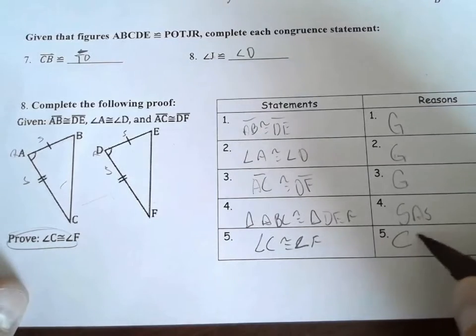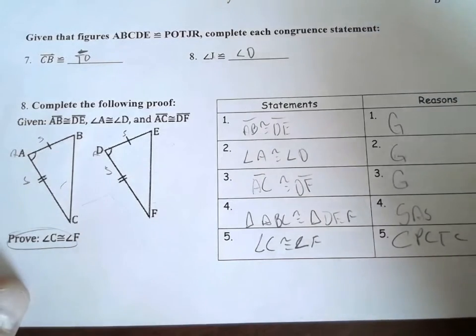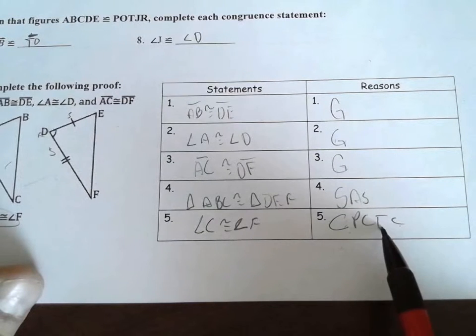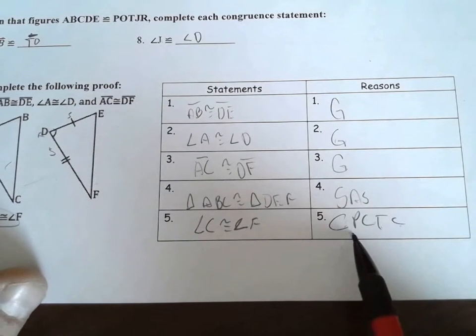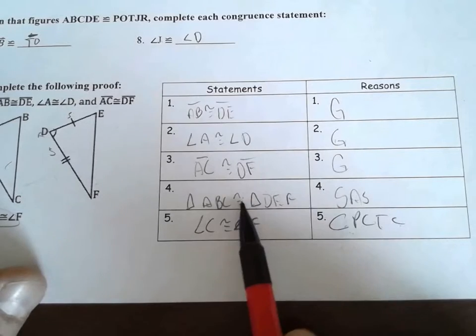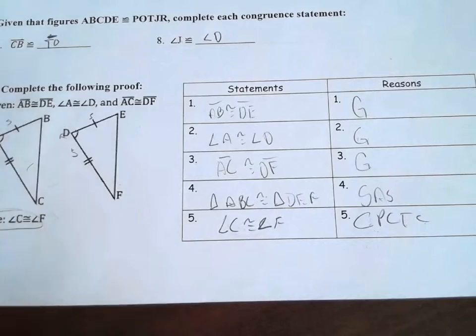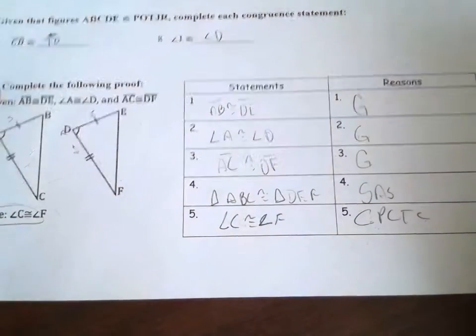And so this is now CPCTC. One of my students likes to remember this as CCC, and then the PT goes in between. But do remember, this is just telling you, when you prove the triangles congruent, every little piece is congruent. And so since we proved these congruent, these two angles are congruent. Corresponding parts of congruent triangles are congruent.